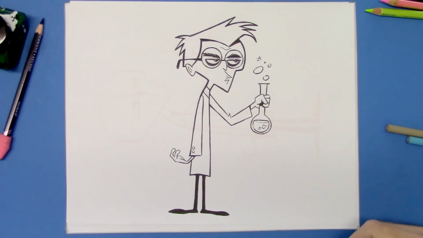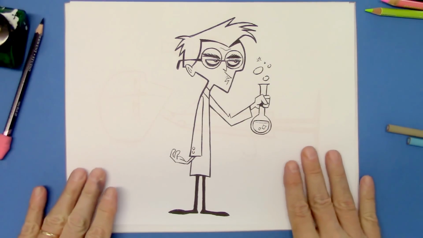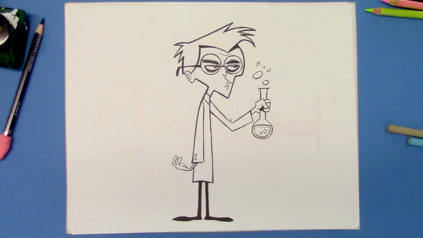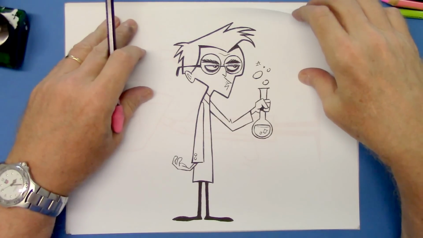So today I'm going to show you a fun character, Mad Scientist. I don't know why, I always like mad scientists. Maybe it reminds me of me when I was a kid with my $2 chemistry set. I don't know. Anyway, so here he is.